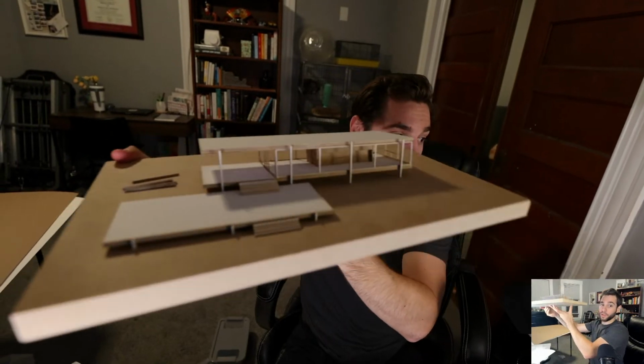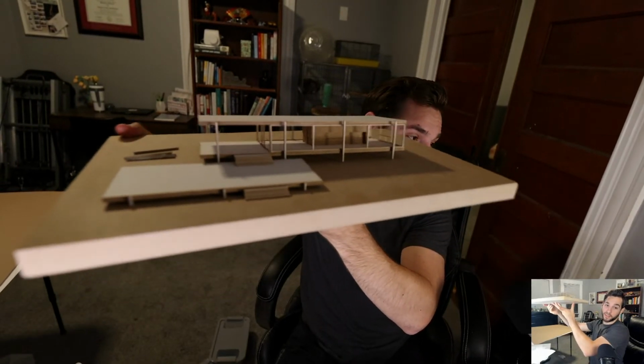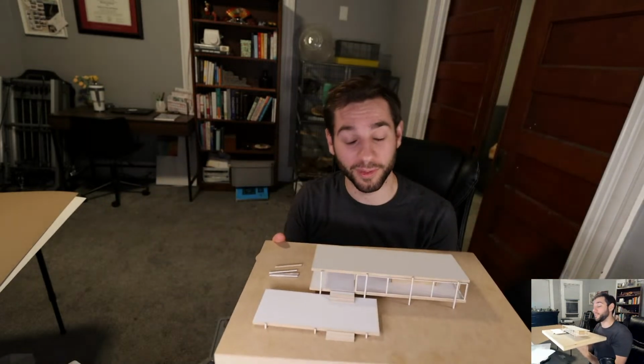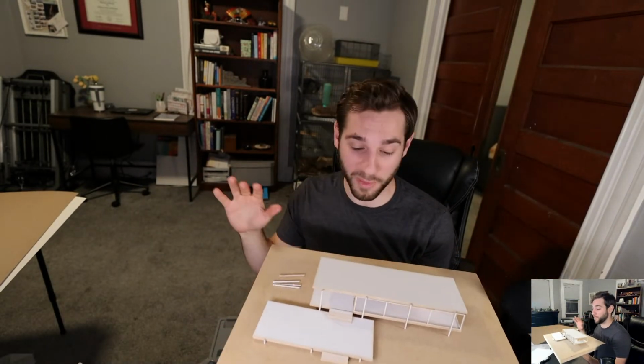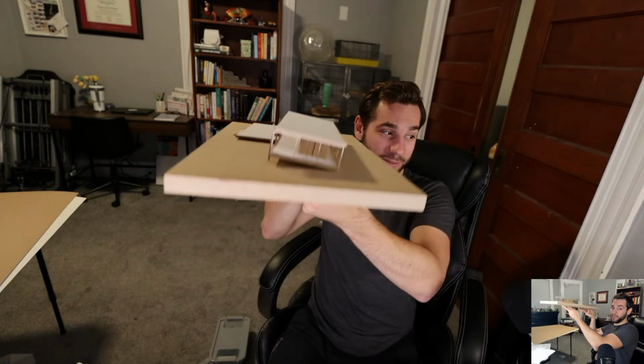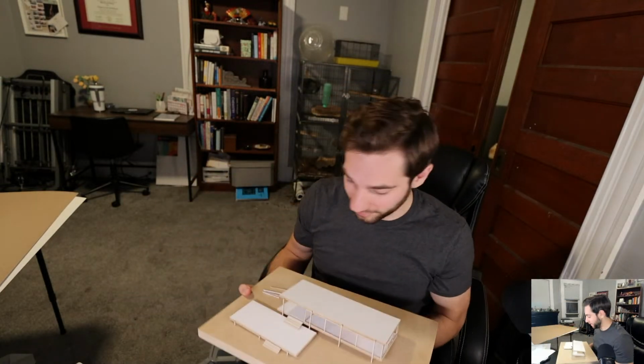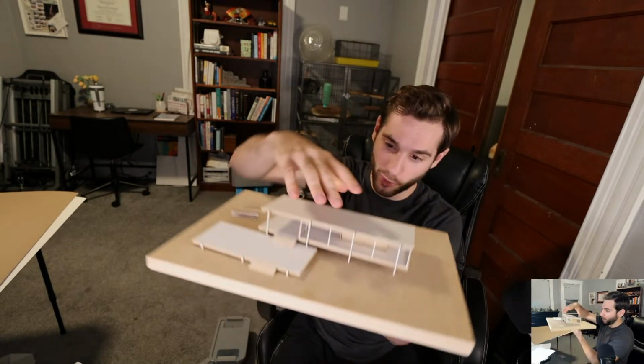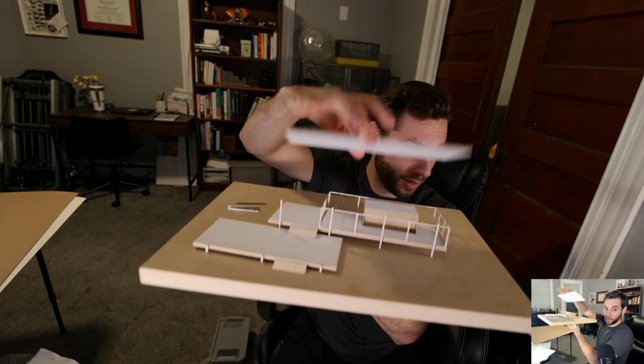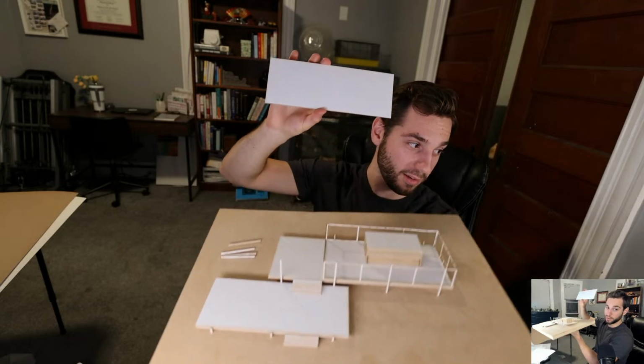Boom. Not bad, huh? This is the best model I've ever made. I know saying that right now when it looks like this, but, oh wait, the best part. Aha. Not bad.